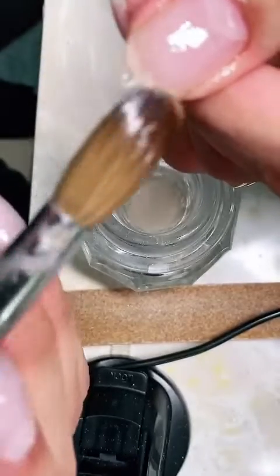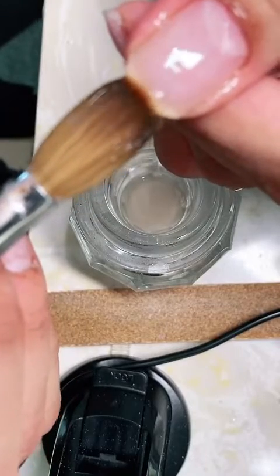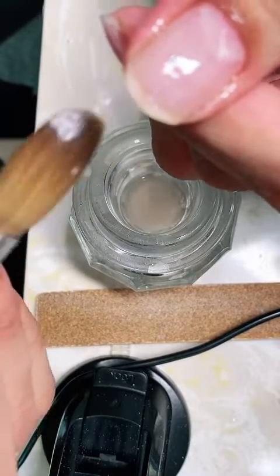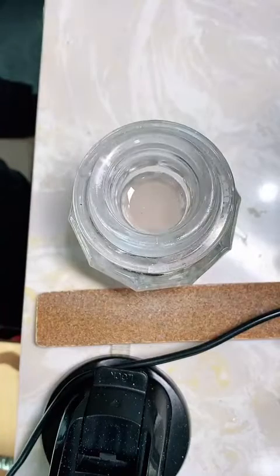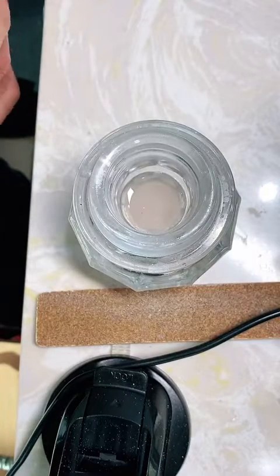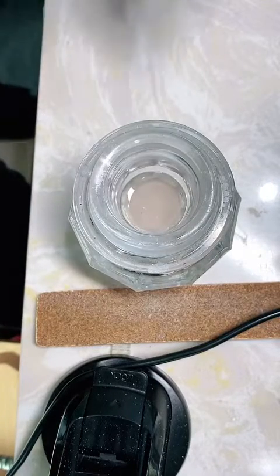So what we're going to do is move this product to the free edge. See how nice and thin it is? Okay. Now let me wipe this excess product off.